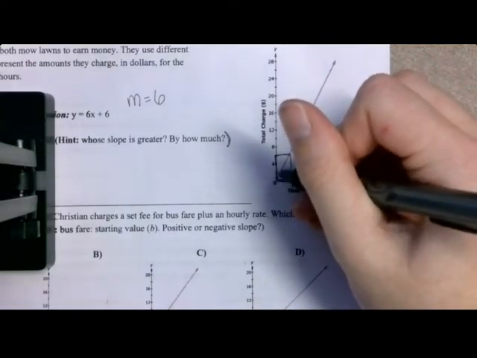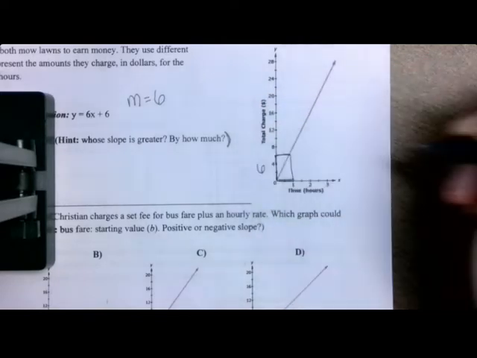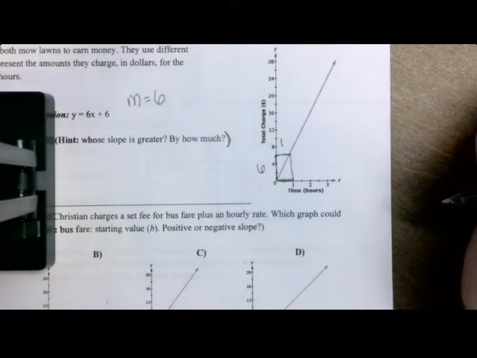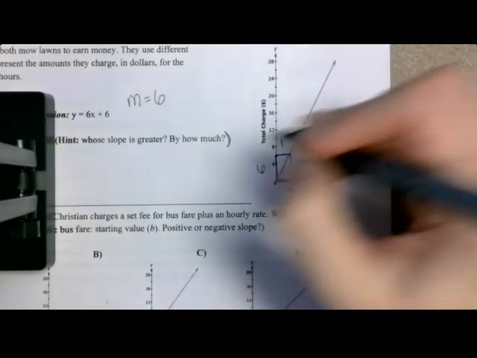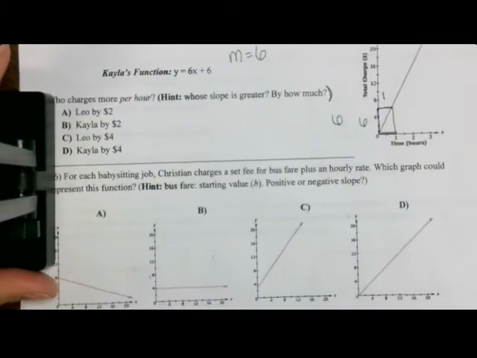Well, it's going by 2, 4. So 6, because this is going by 2s, right? And left to right is 1. So they are the same.